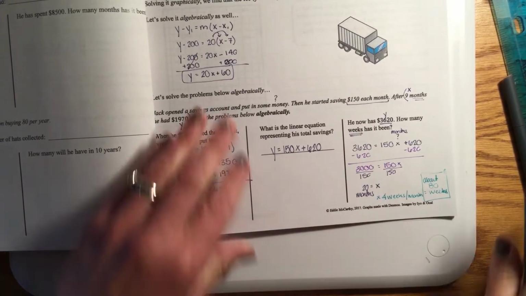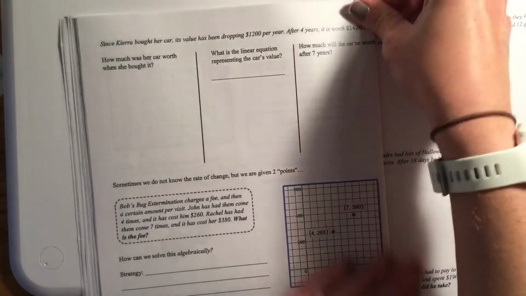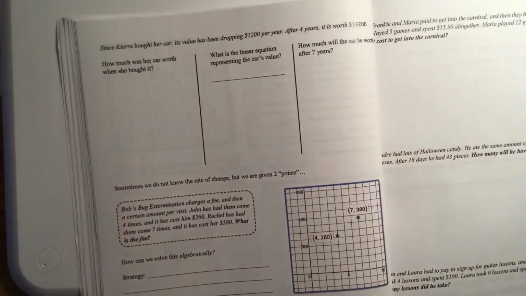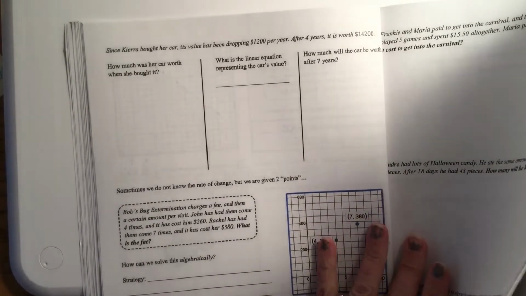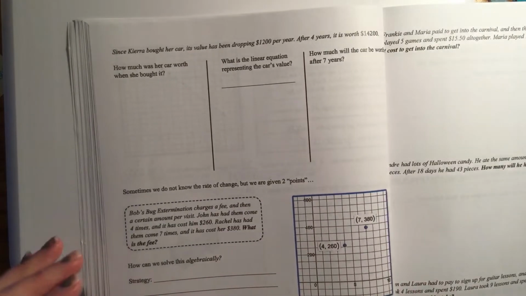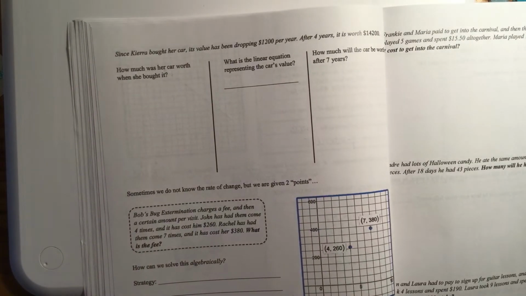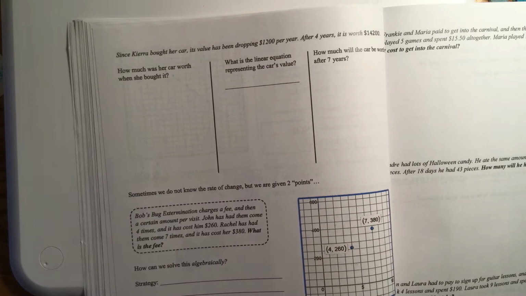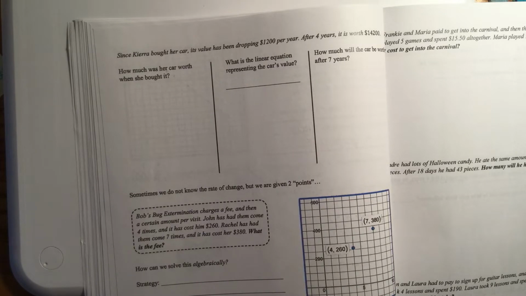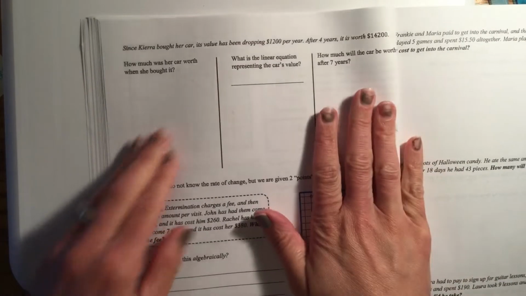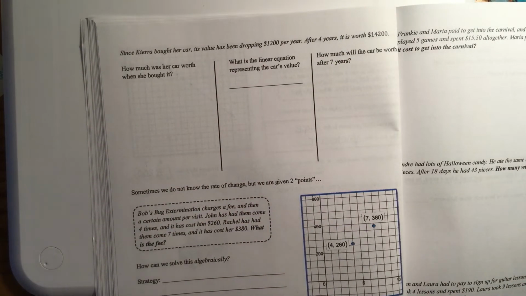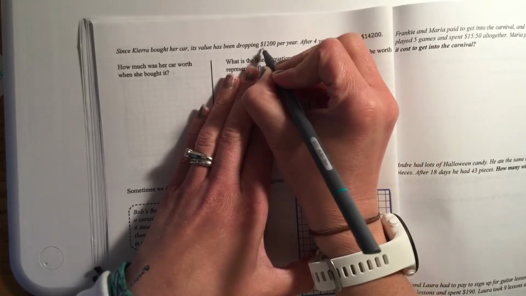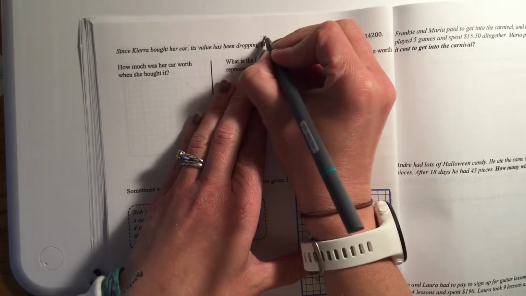Okay. So next one, it says, since Kira bought her car, its value has been dropping. So this one's going down $1,200 per year. After 4 years, it's worth $14,200. How much was the car worth when she bought it? Okay, so we know again the slope. This is our negative amount.